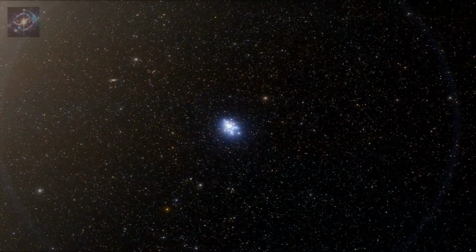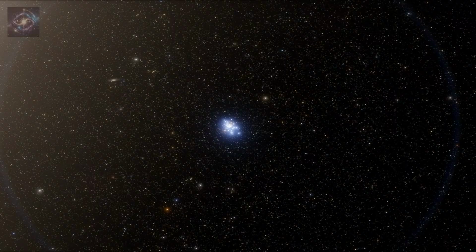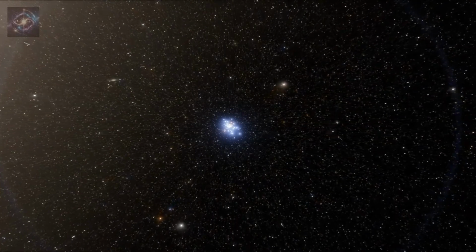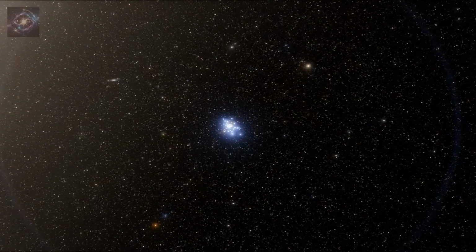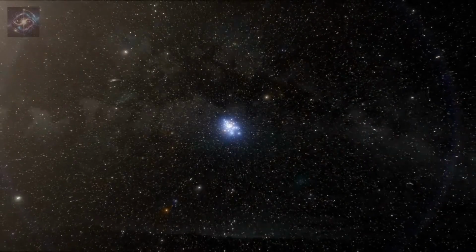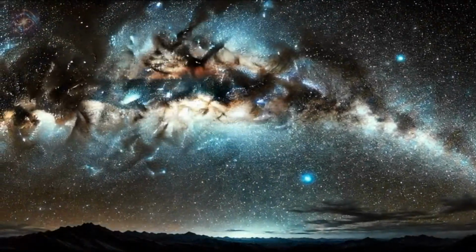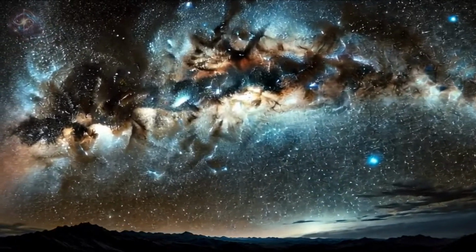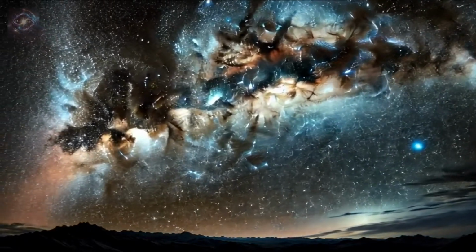Their cores acted as cosmic forges, creating heavier elements through nuclear fusion. When they died as supernovae, they seeded the surrounding gas with these elements, enriching the material that would form the next generation of stars. Over time, these stars grouped into the first galaxies.